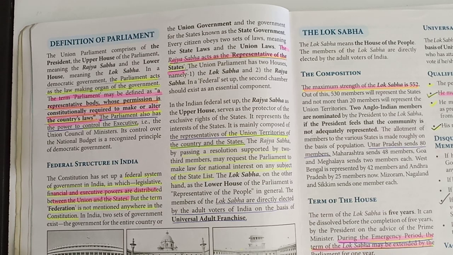The Parliament also has the power to control the executive. The Union Council of Ministers, its control over the national budget is a recognized principle of democratic government.